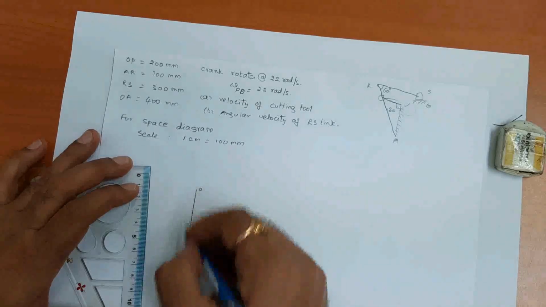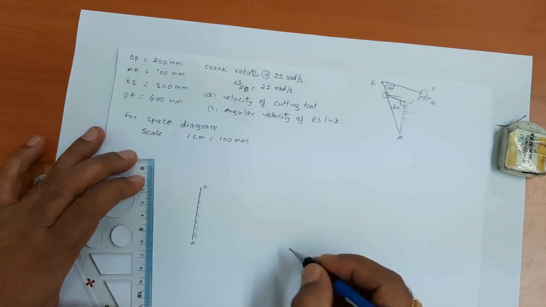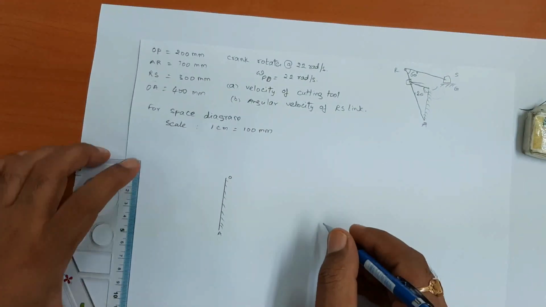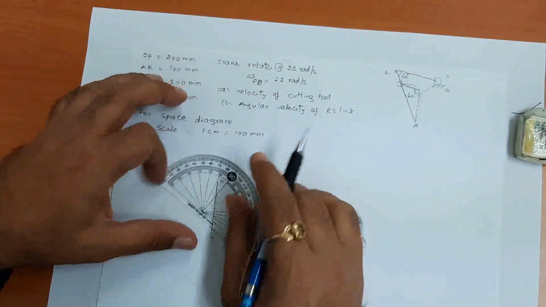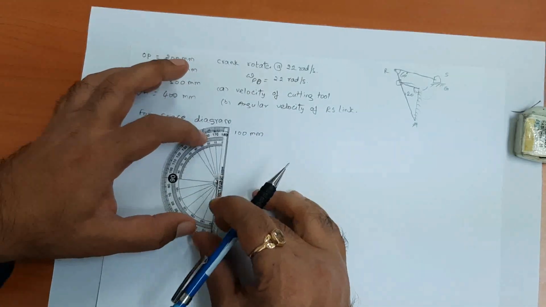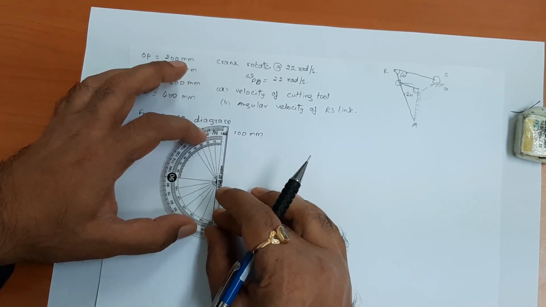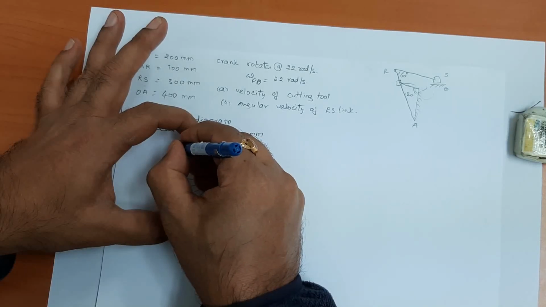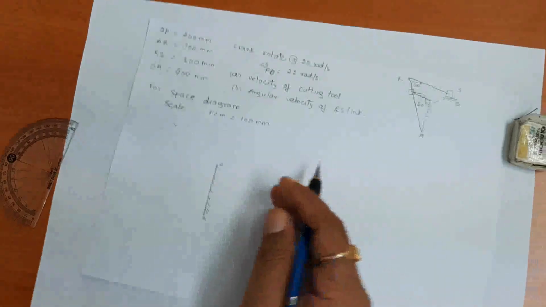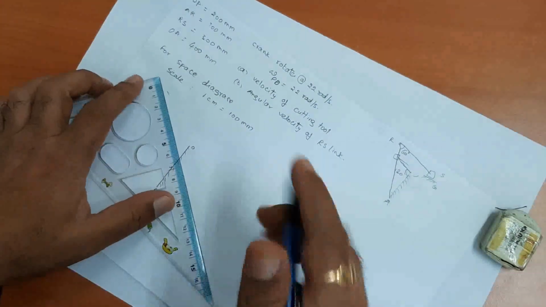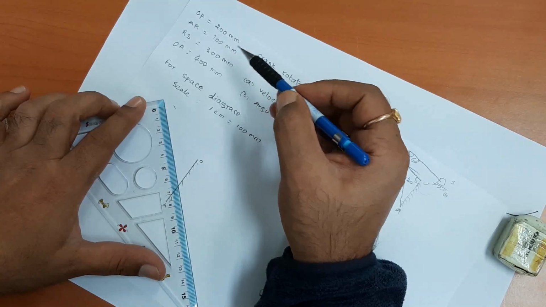So OA we have drawn for 4 centimeter, and this is a fixed link, and now we will measure 120 degree here. Okay, so this is 120 degree, and here 120 degree OP. P is the point on the slider. Okay, P is a point on the slider.